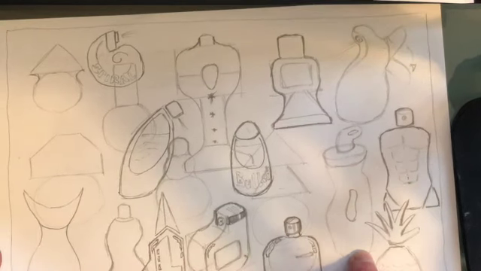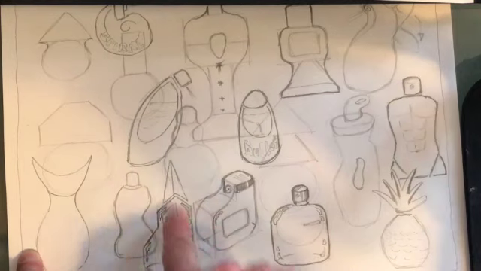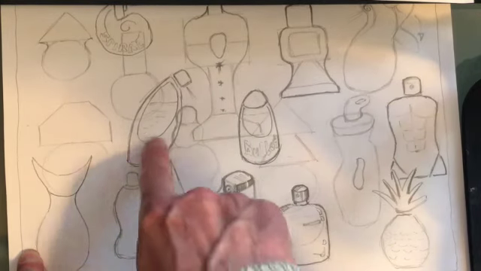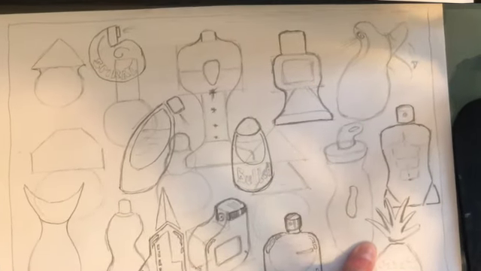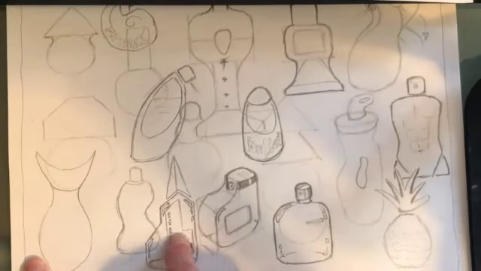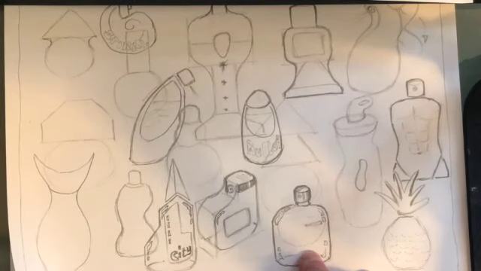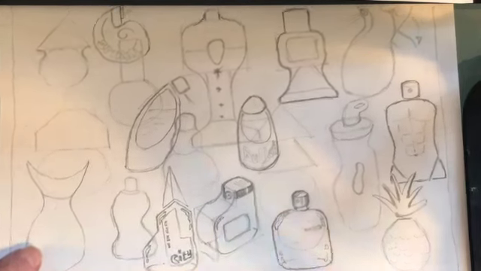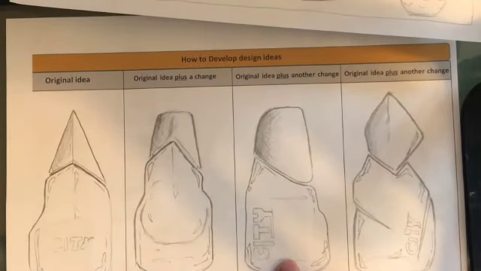So what I have chosen to do, I quite like these two. These are my two favourite designs out of all of those that I did on there. Quite like the bullet one as well. But I'm going to pick this one, this city one, and I have chosen to develop that one. So this is your task for today.